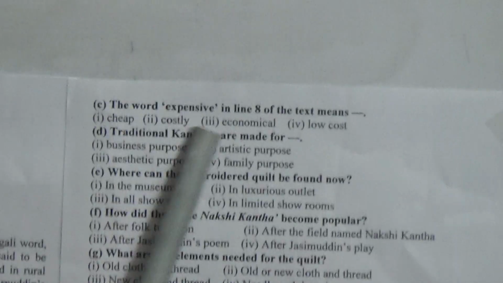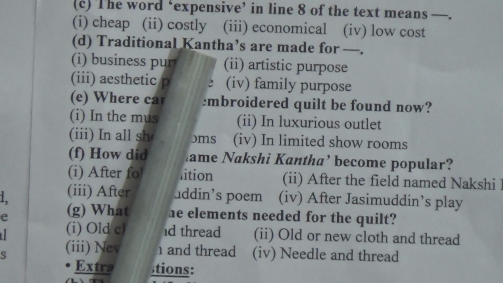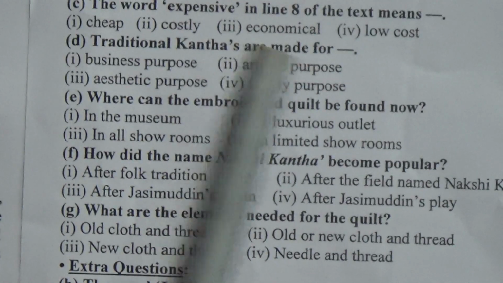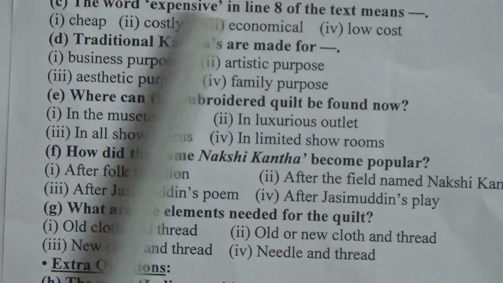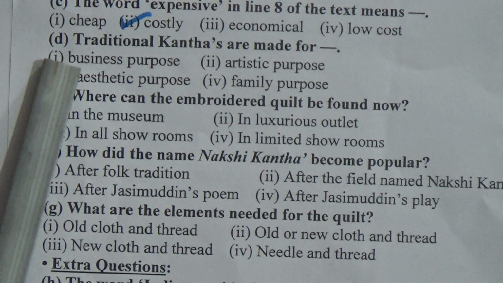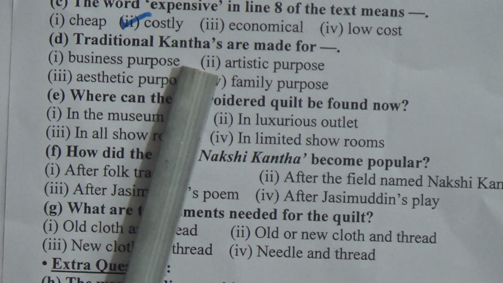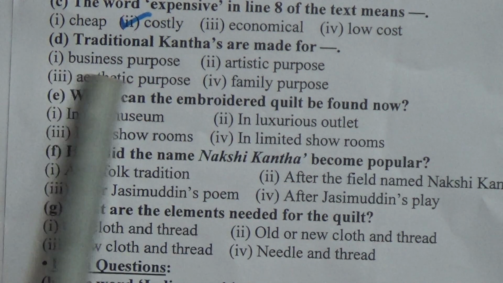Number C: the word expensive in line 8 of the text means cheap, opposite of expensive, costly, economical, local. These 3 are similar words, so the answer will be costly. Number D: traditional kanthas are made for business purpose?